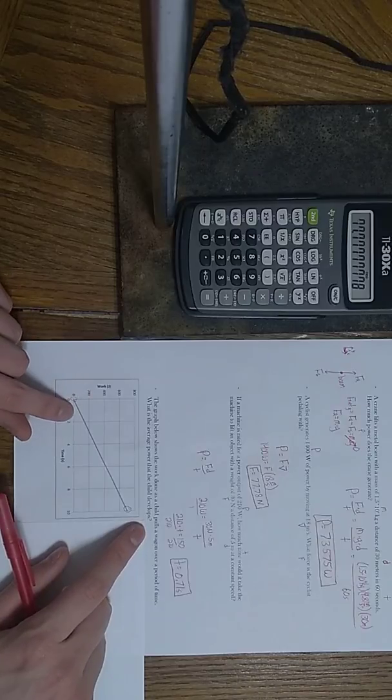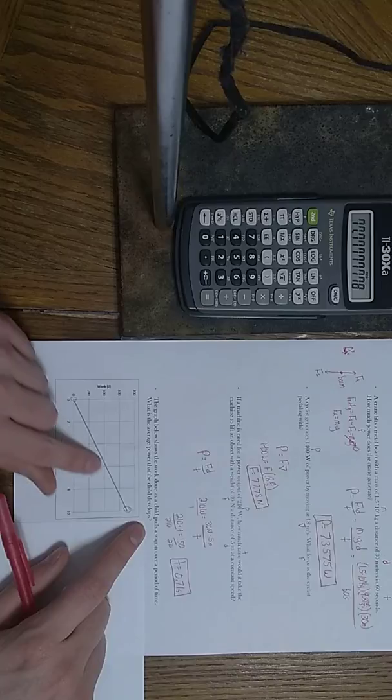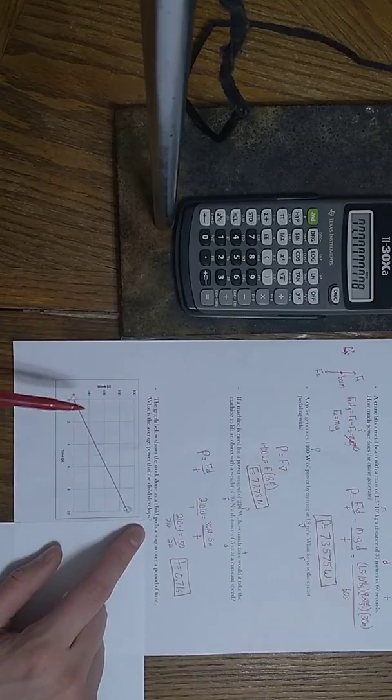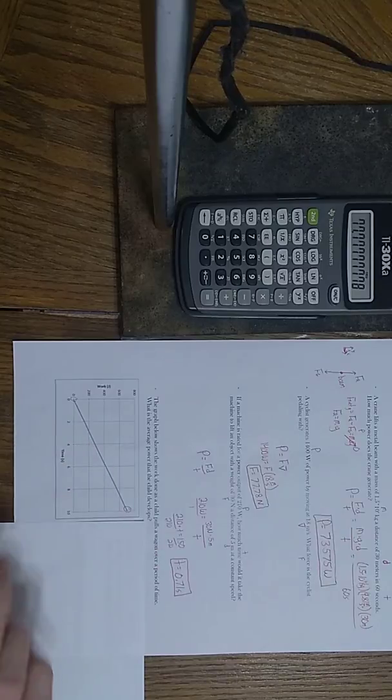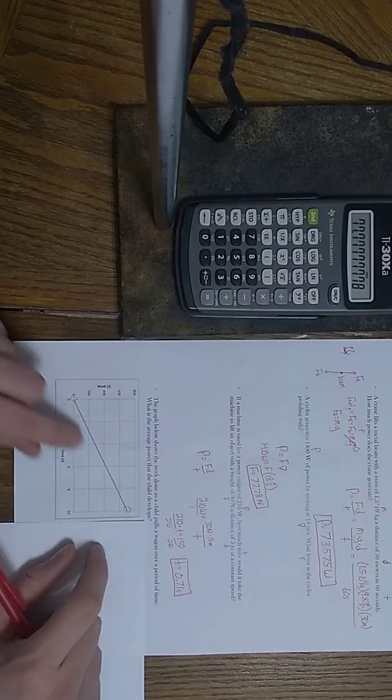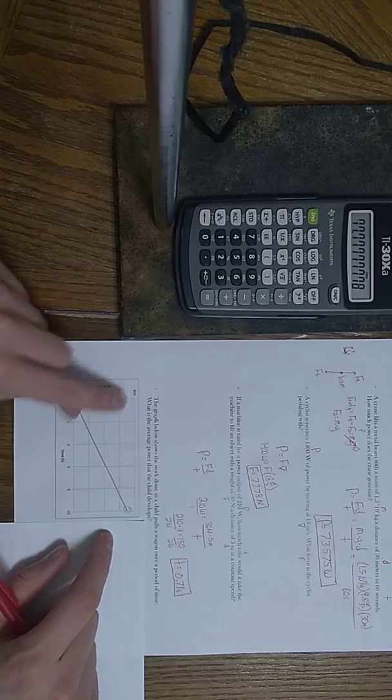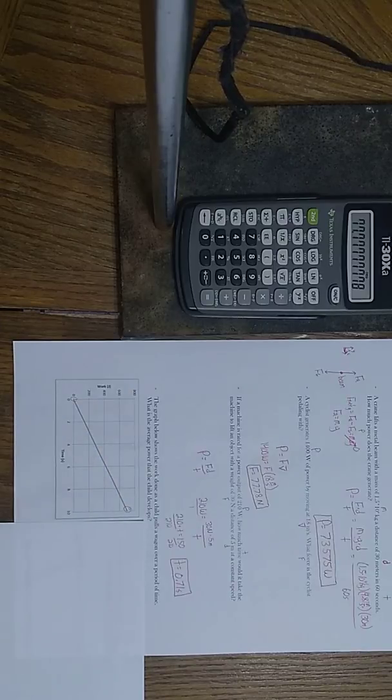What this shows is basically the cumulative amount of work that the child has done over the course of the 10 seconds. As time goes on, he does more and more work. That doesn't mean he's trying harder and harder. It's just all that work is adding up. At 10 seconds, he has transferred this much energy to the wagon. So we have a work versus time graph.